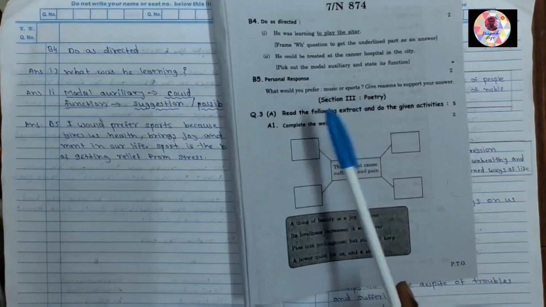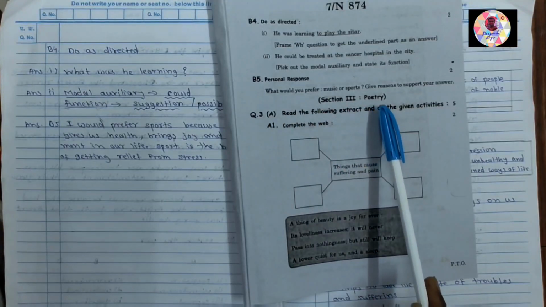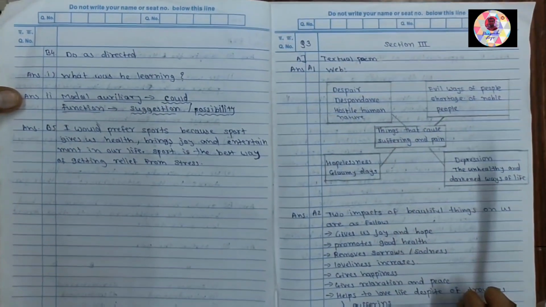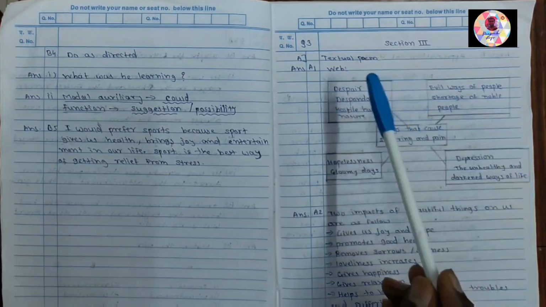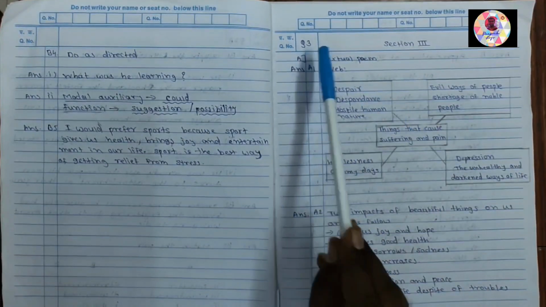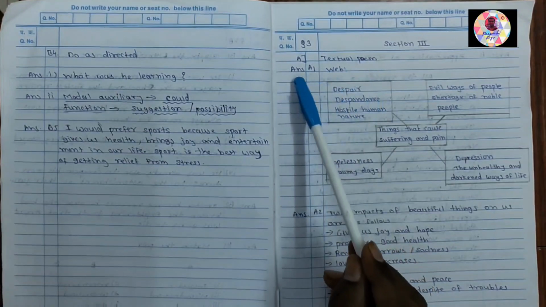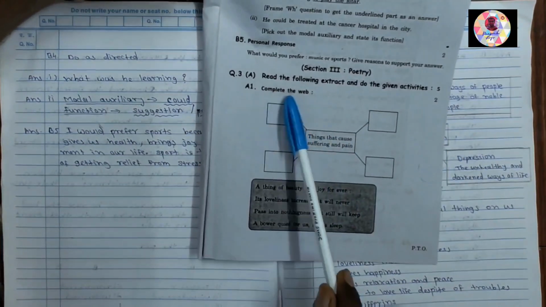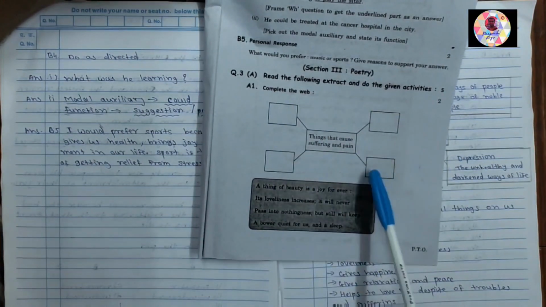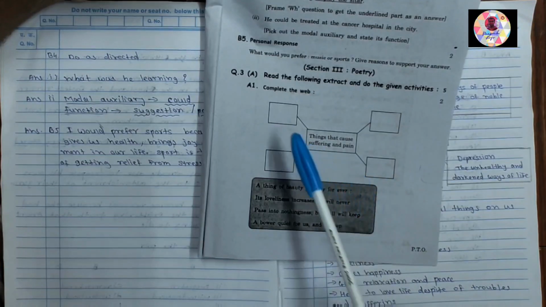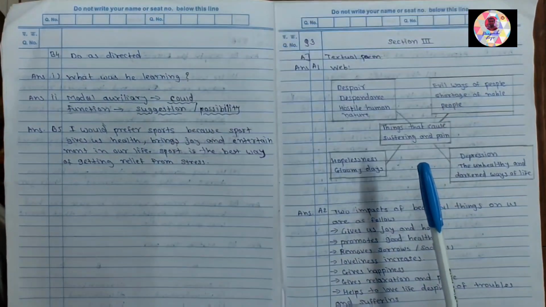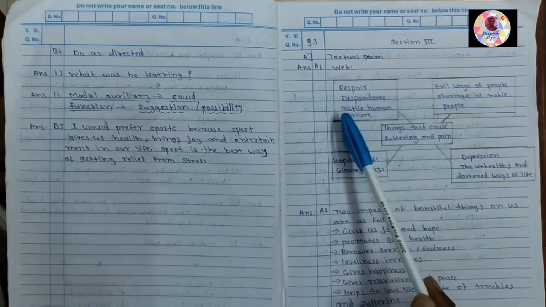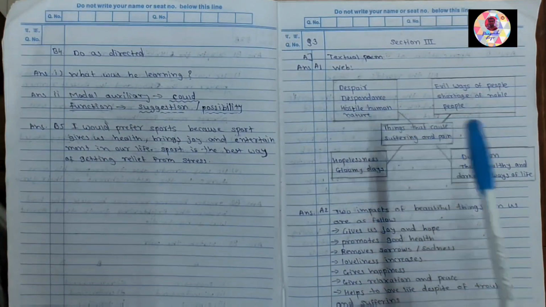Now we will see section 3, question number 3a. In this section, poetry is given from the textbook. As this is a new question, I will start from the new page. Here I have written question number 3a, textual poem. Now answer of the A1. Question number A1. Here it is given, complete the wave diagram. As I told you, whenever the wave diagram is given, we have to draw it and we have to fill those blank parts. Now the question is, things that cause suffering and pain. Answer is despair, despondence, hostile human nature.